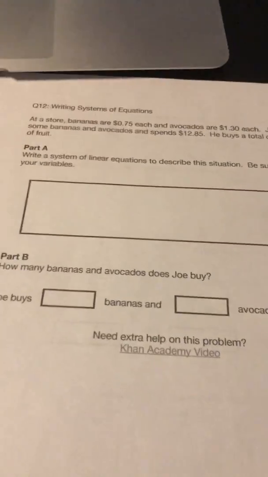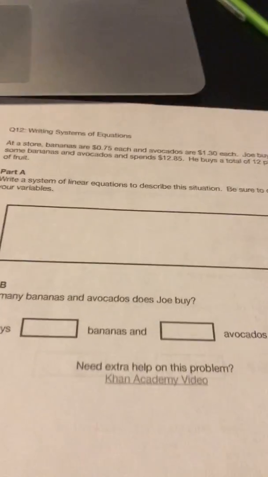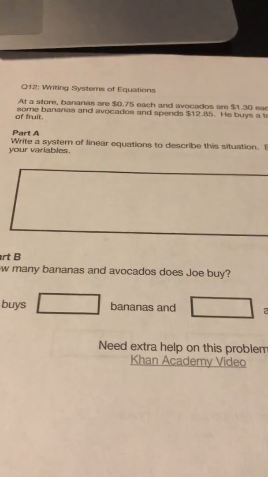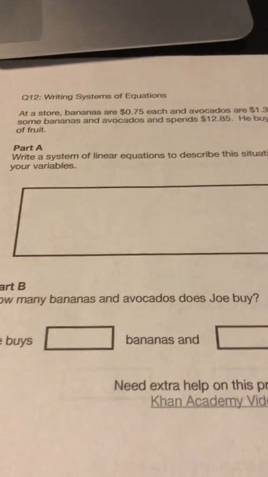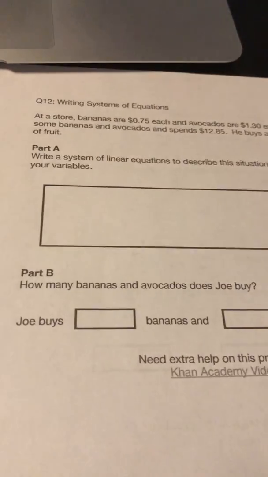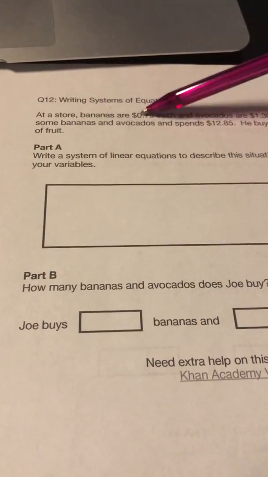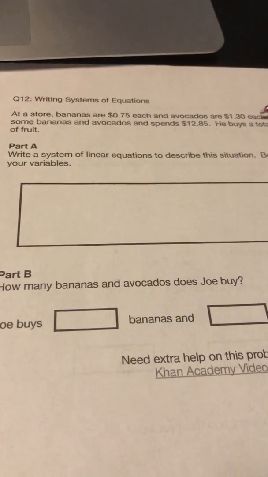Right, finally question 12, writing systems of equations. This one is not easy and you're going to get a lot of weird decimal values. However, it is okay to round because when we're talking about this, that's what you're going to end up having to do. So at a store, bananas are 75 cents each and avocados are $1.30 each.